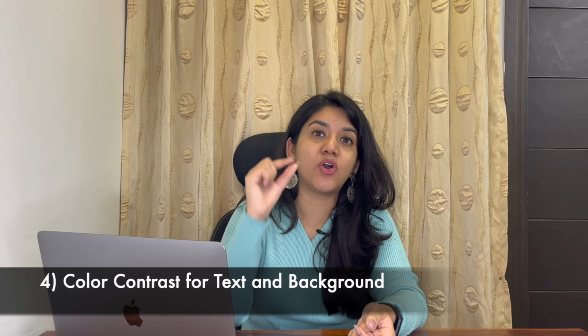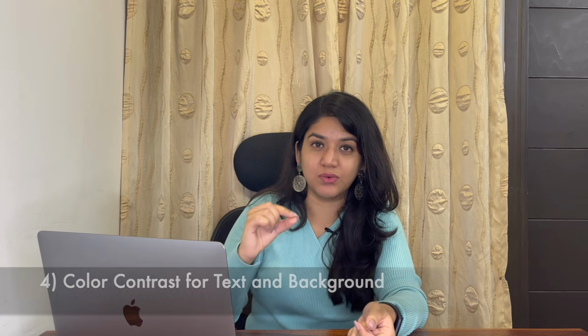Today we'll discuss the fourth way in which you can make sure that your text is readable and accessible on social media, and that is to make sure that you use the correct color contrast for your text as well as your background. Now, a couple of things to keep in mind here is whenever you write something on a background, make sure that the image of the background is not very complex and you're not really using colored text on an image, because that really reduces the readability of the text.